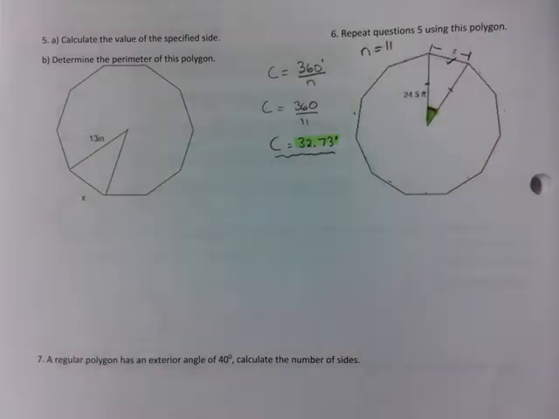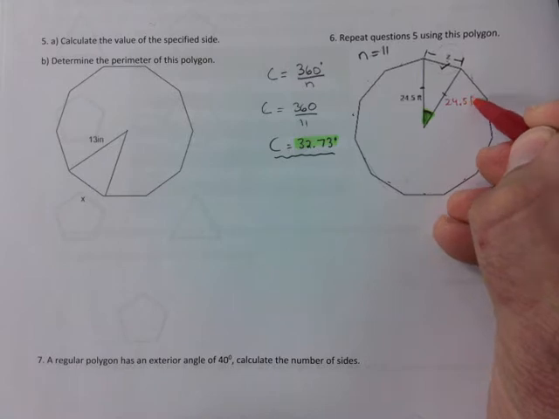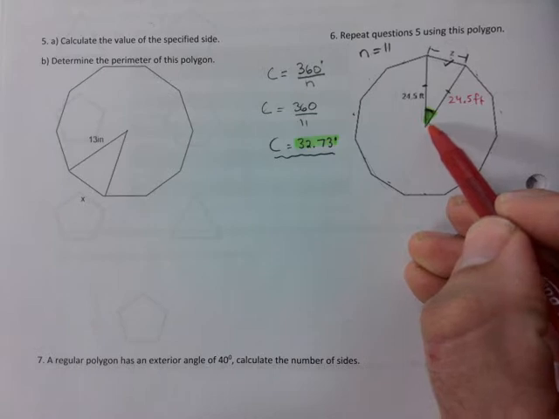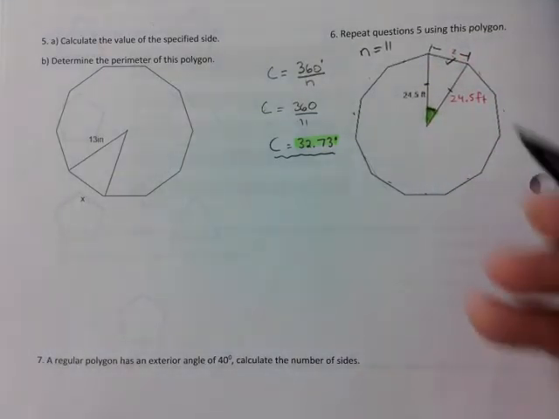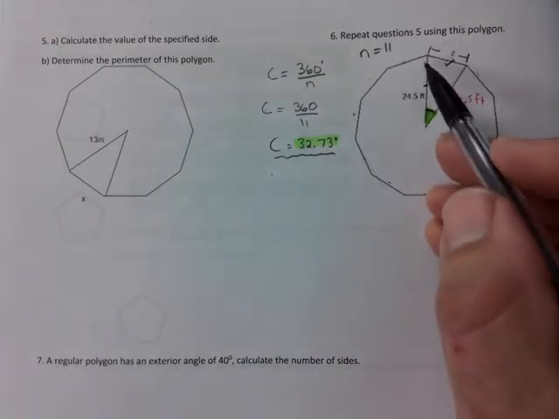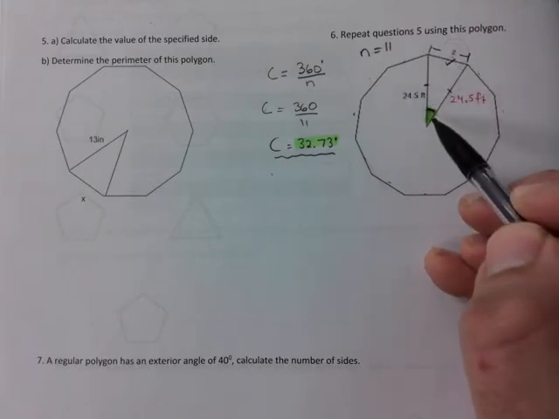So I'm going to use a different color. This is 24.5 feet. So you have side, angle, side now. You can find Z, cosine law. That's right. Hold it. Interior angle is 180. That the sum of all 3 is 180.